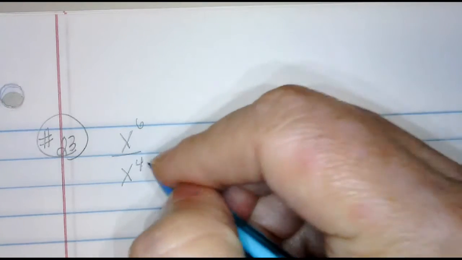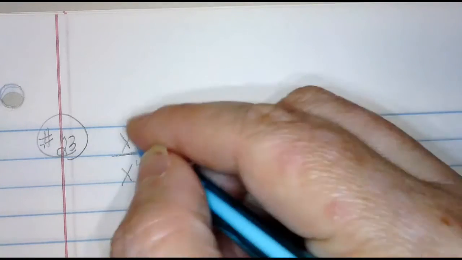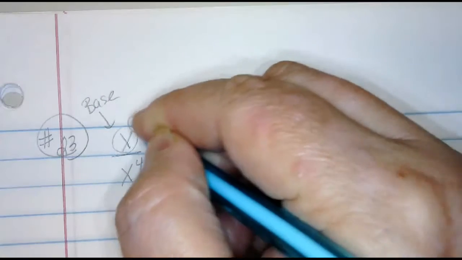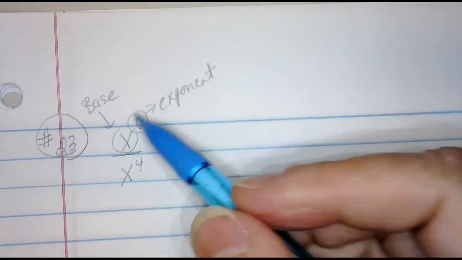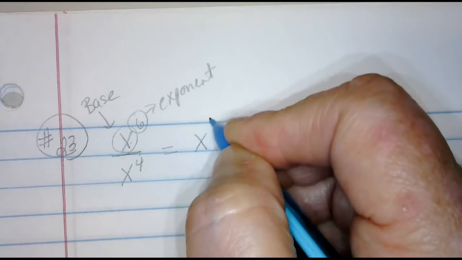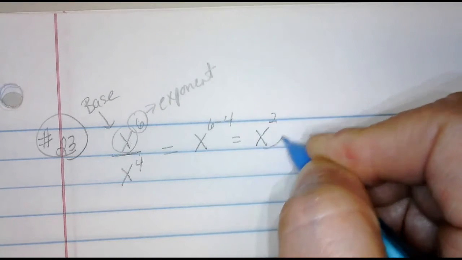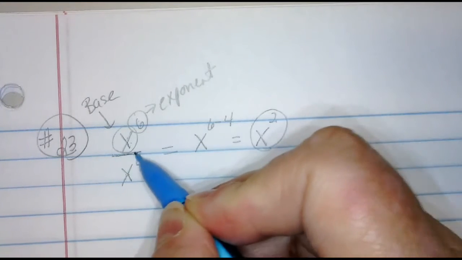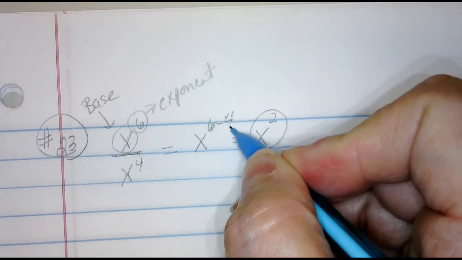When we have a division symbol, if the base numbers are the same, so x is your base number, and the exponent is the number up to the right, then if the base numbers are the same and you're dividing, you subtract the exponent. So it's really x to the 6 minus 4, so you're going to have x to the second power. When the base numbers are the same and you're dividing, you subtract the exponent. So it's 6 minus 4.